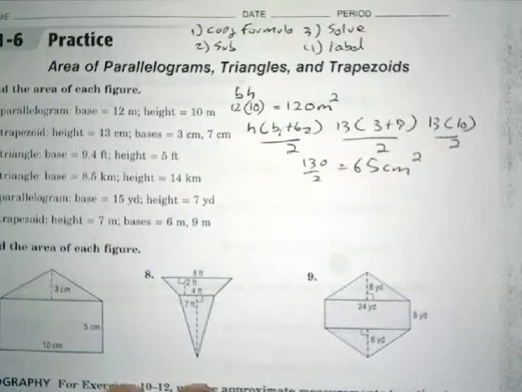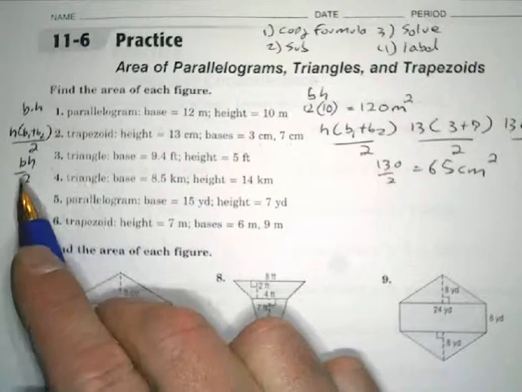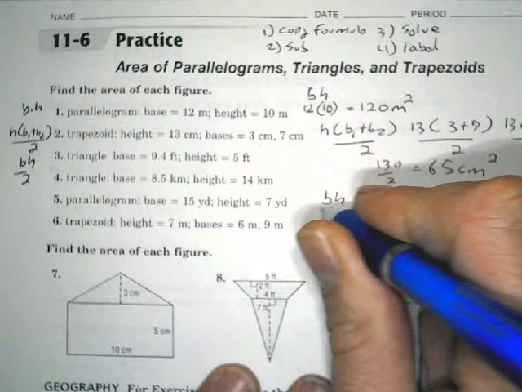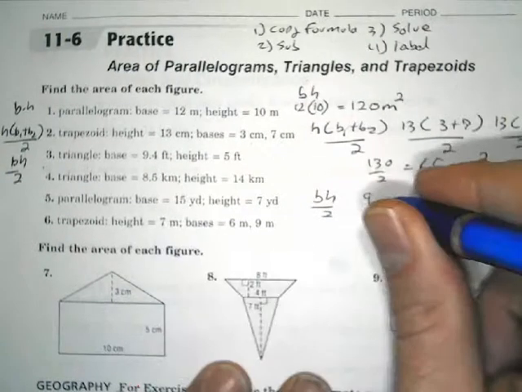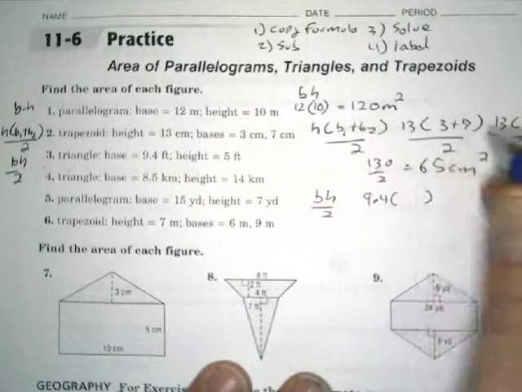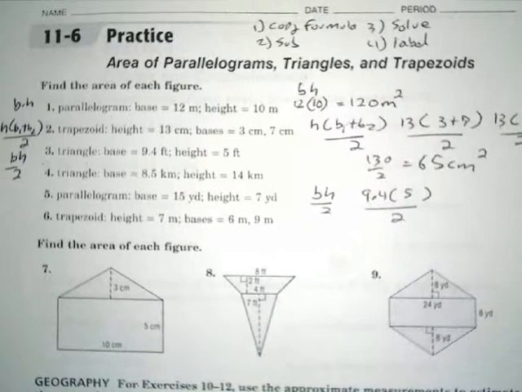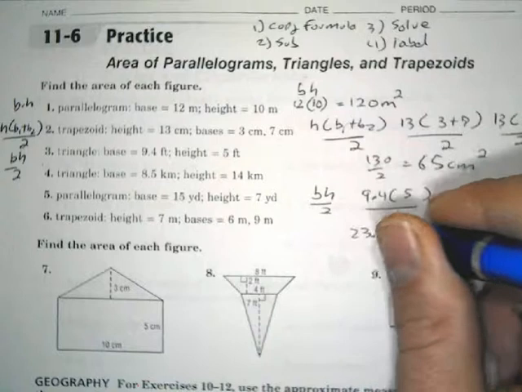The third figure we're going to see is a triangle. The formula for a triangle is base times height divided by 2. So I'll have base times height divided by 2. Our base is 9.4. Again, I'm going to separate this to show my multiplication. My height is 5, and we're going to divide by 2. So on your calculators, you would take 9.4 times 5 divided by 2, and that would equal 23.5. And our label would be feet squared.